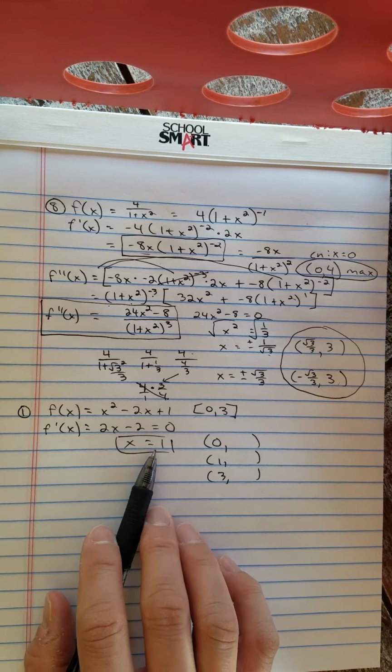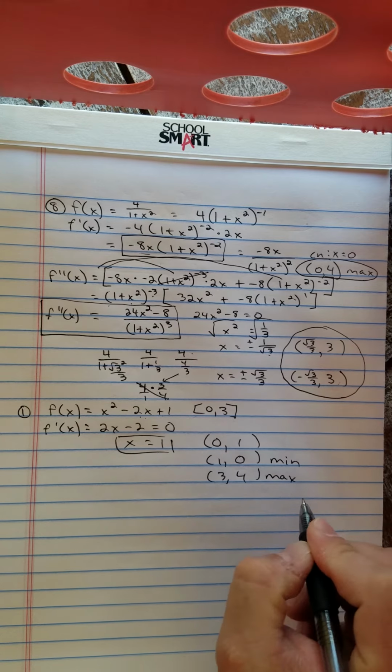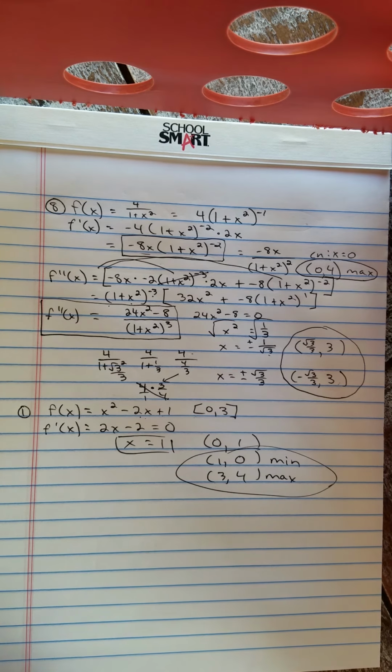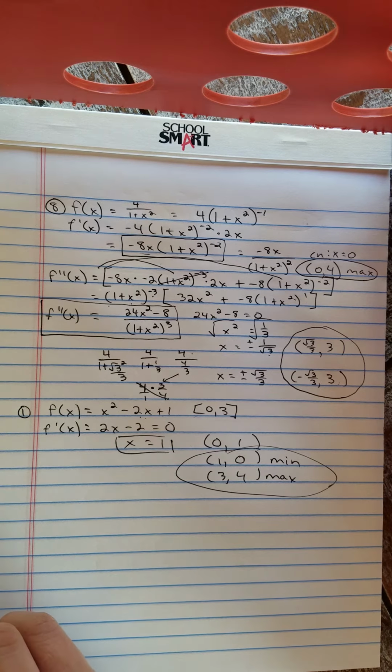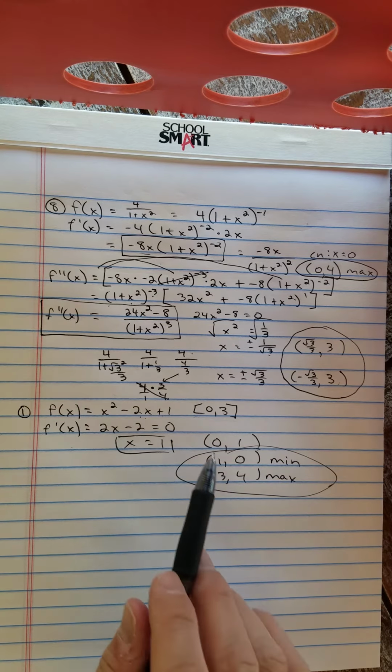So in this interval, the absolute lowest point is 1, 0, because it's at 0. The absolute highest point is 3, 4, because it's at 4. So finding absolute extremes in a closed interval is really easy. You just have to do the first derivative test and then plug in any critical numbers and the endpoints and figure out which point's highest, which point's lowest.